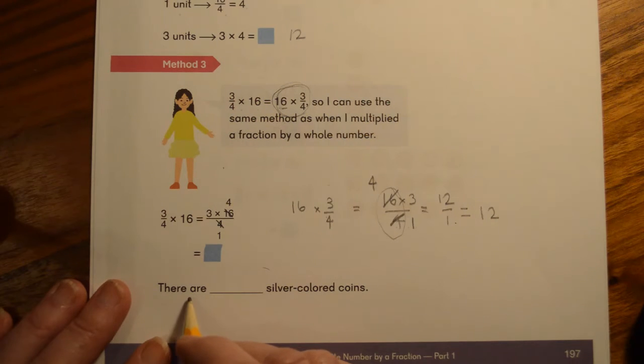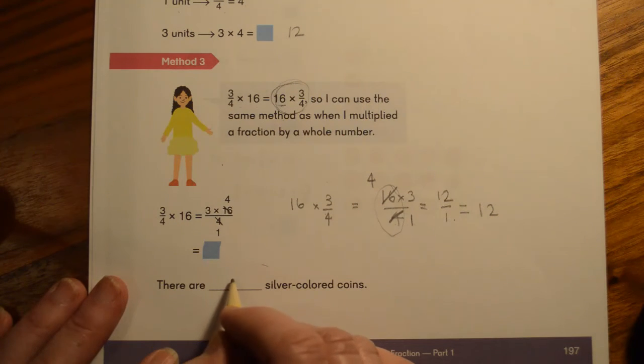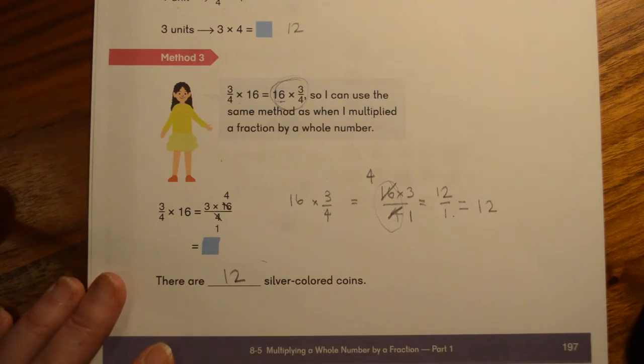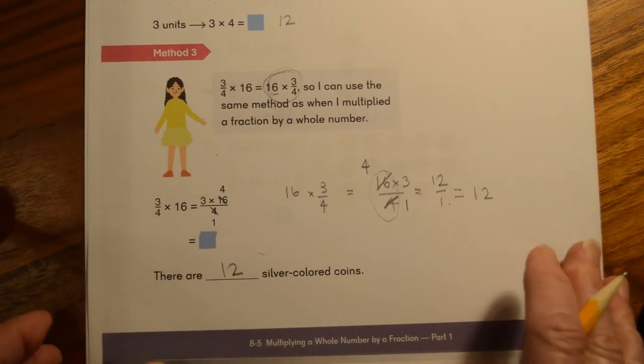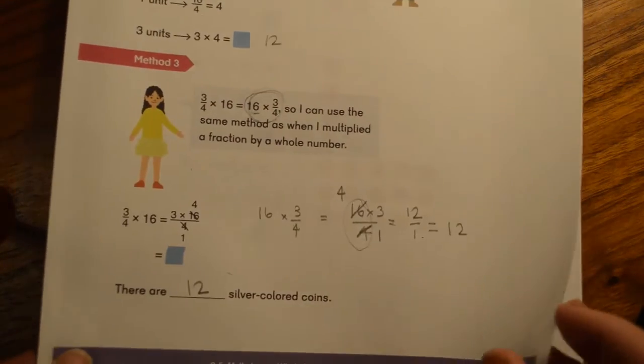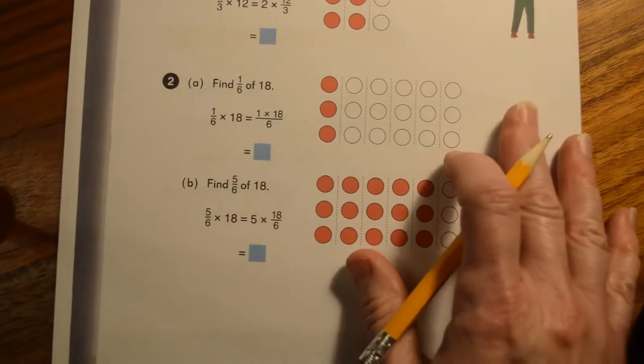All right, so we did that 3 different methods. So what we end up with is there are 12 silver colored coins. All right, let's take a look at some practice problems.